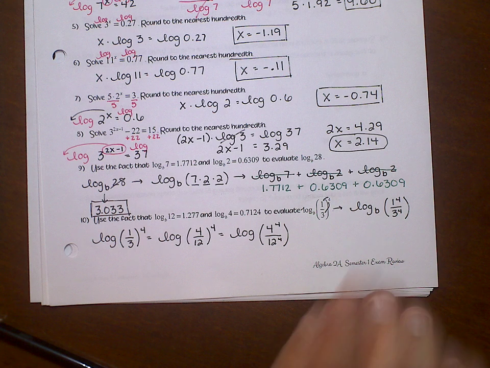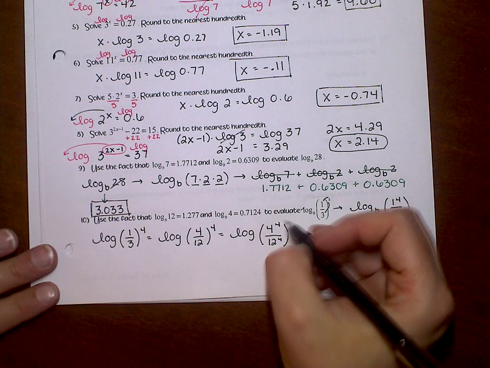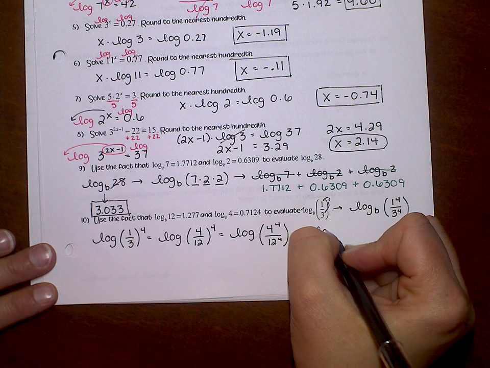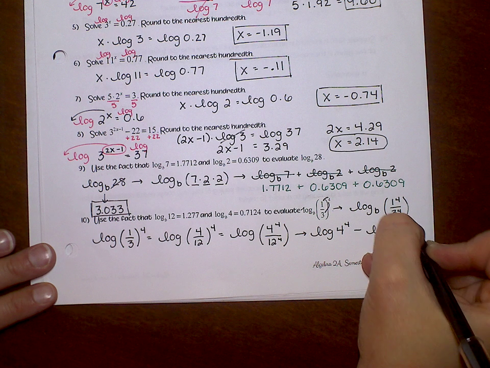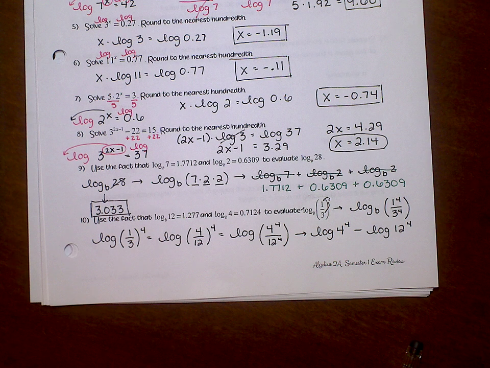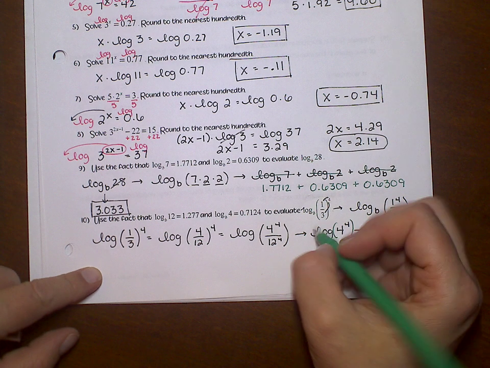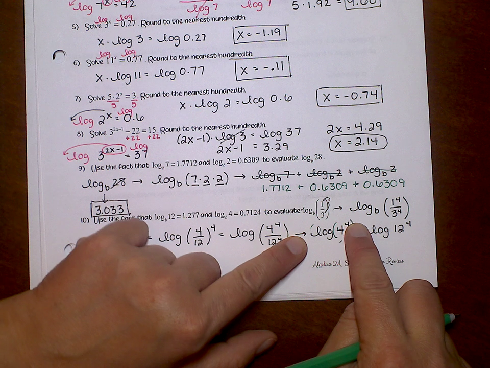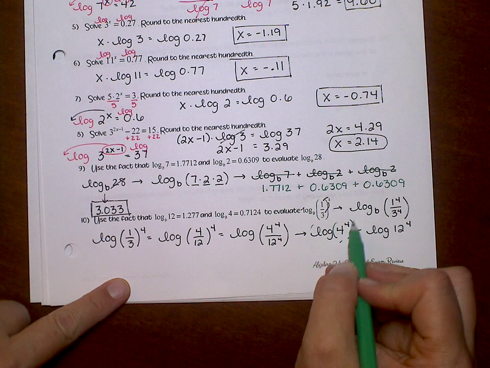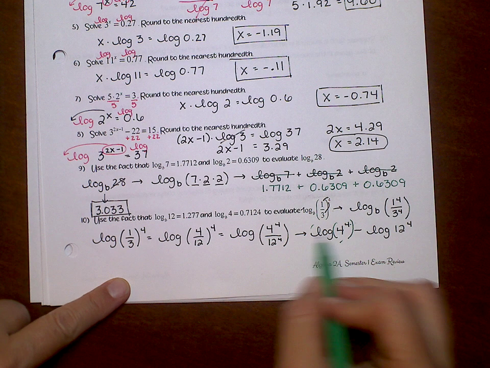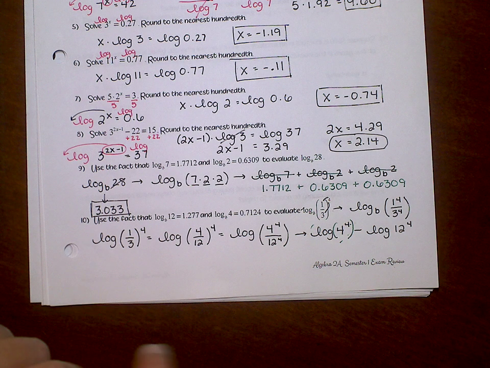Okay? Once we're there, I'm seeing division here. So when I go to separate these things, I'm going to make them into subtraction. So I'm going to say this is log of 4 to the 4th power minus log of 12 to the 4th power. Be careful here because this says log of 4 to the 4th. It's not log of 4 being raised to the 4th power. The distinction there is I have some people who want to replace this with that decimal and then raise that decimal to the fourth power. That's not quite right. We can't replace with the decimal yet because we don't have log base b of 4 by itself. We have log of 4 to the fourth, but not log of 4.